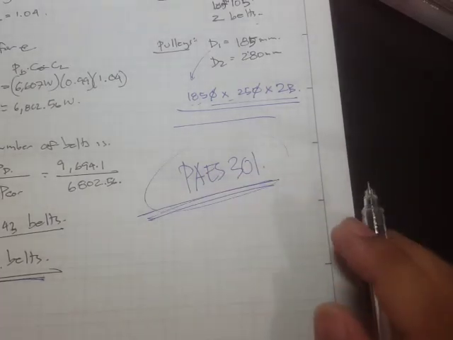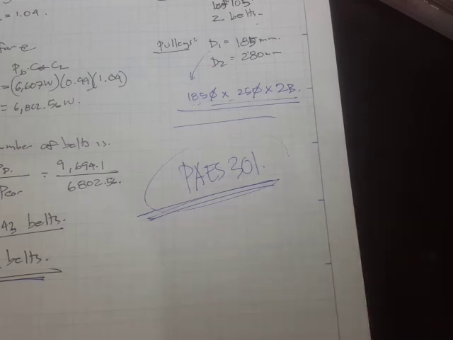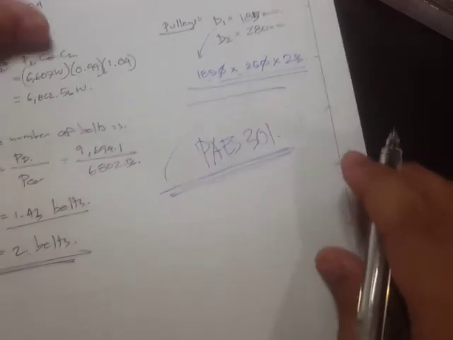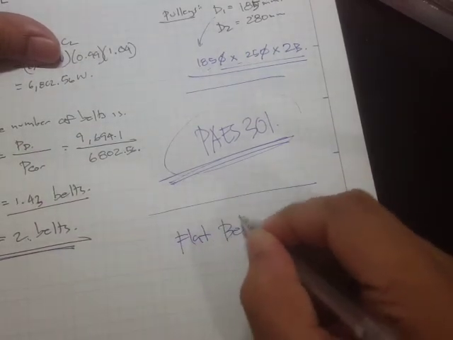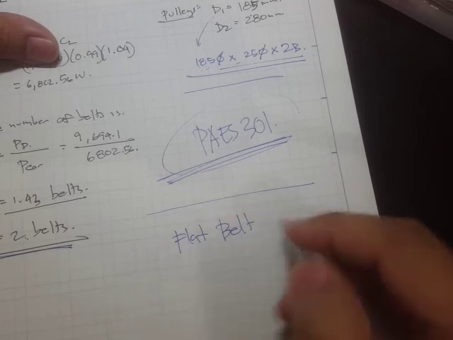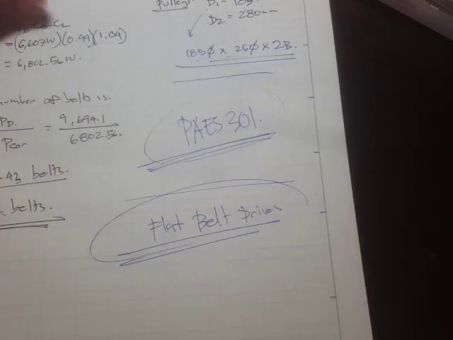Okay, so in the next video we will discuss the flat belt drives. All right, so another type of belt drives, but this one is flat belt drives. Okay, so see you in the next video.